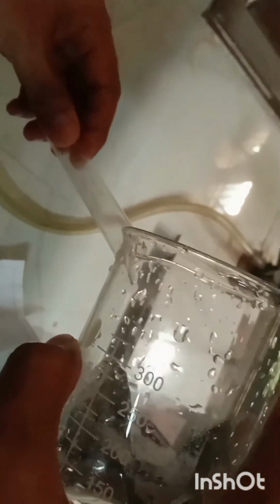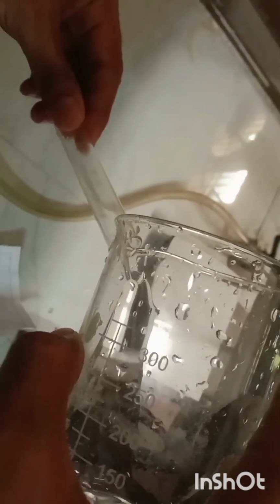In another test tube, we have to add barium chloride solution and dilute HCl. First take it in the beaker and then into the test tube. So if after the addition of this barium chloride and dilute HCl solution in the test tube white precipitate forms, that confirms the presence of sulfate ion. So you can see the white precipitate, that confirms the presence of sulfate ion.